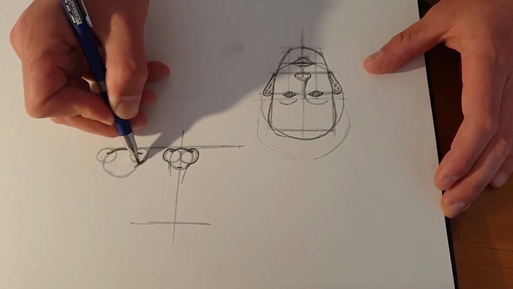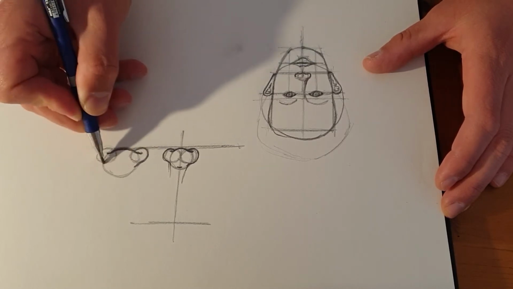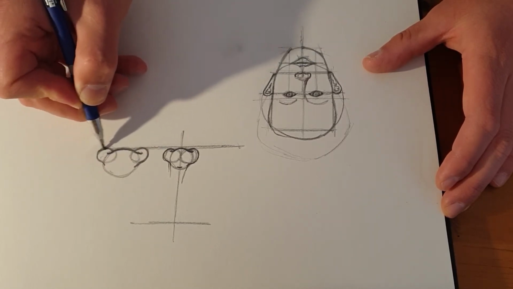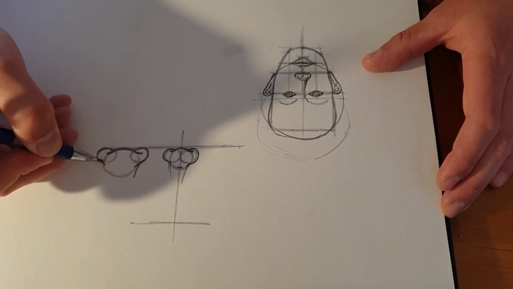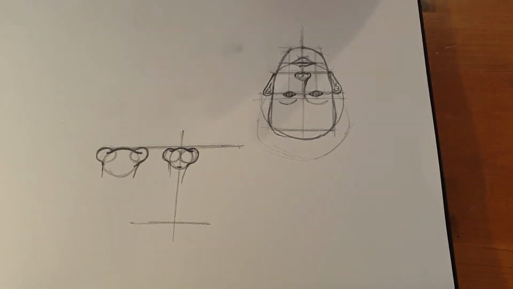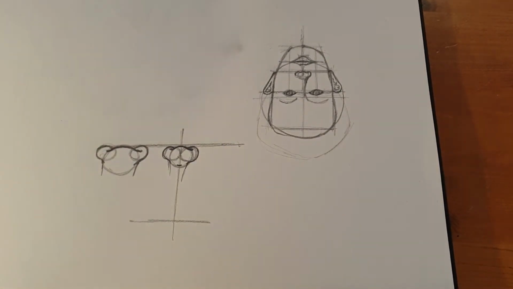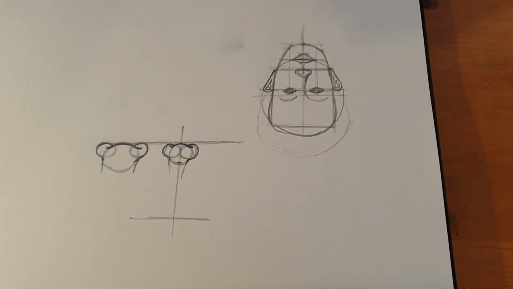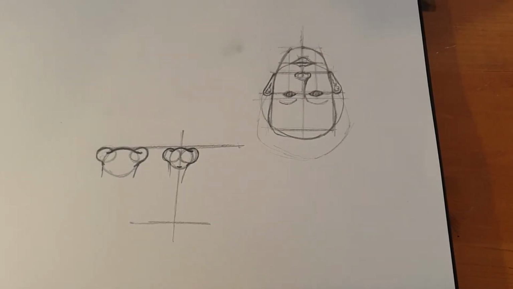Like this. So I'm going to get a much wider nose. Like that. Okay, so that's how we can adapt that to get different noses.